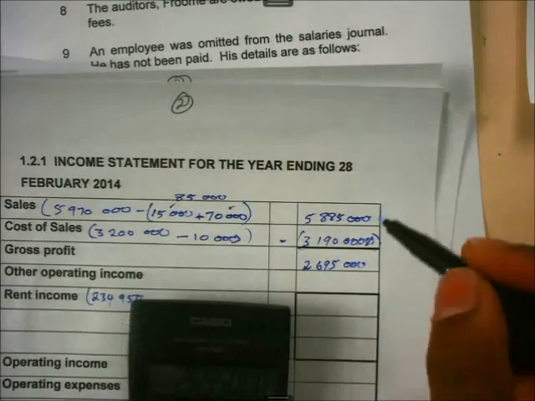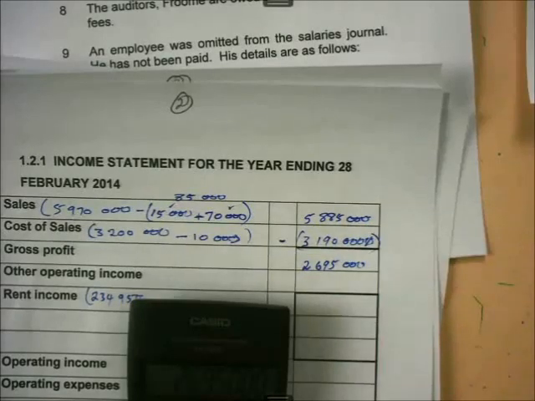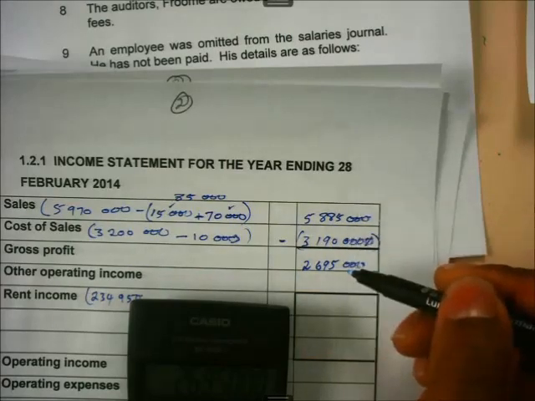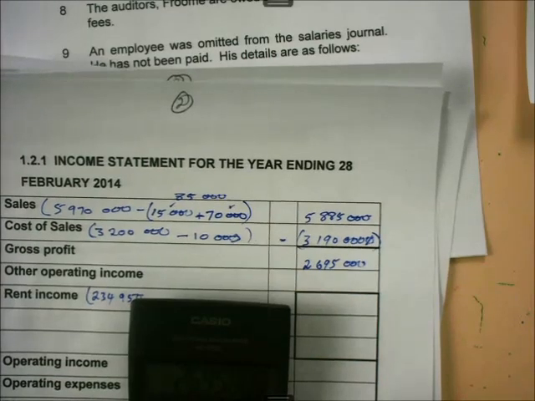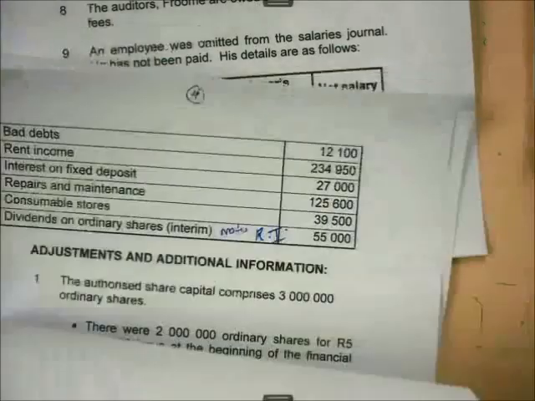2,695,000. Please, people, you must subtract cost of sales. Gross profit is sales minus cost of sales. Some of you normally make a silly mistake of adding the two amounts. You must subtract. That is why I always put this amount in brackets to know that I must do what? Subtract.